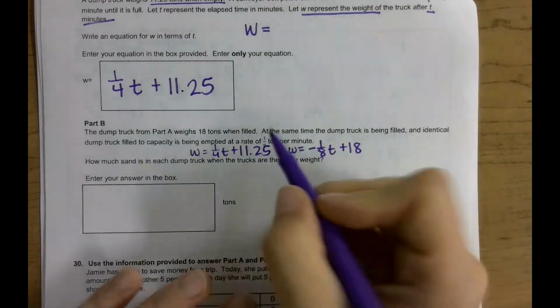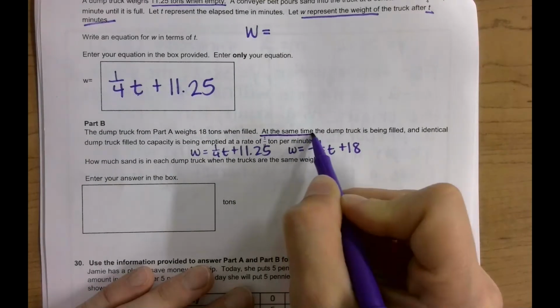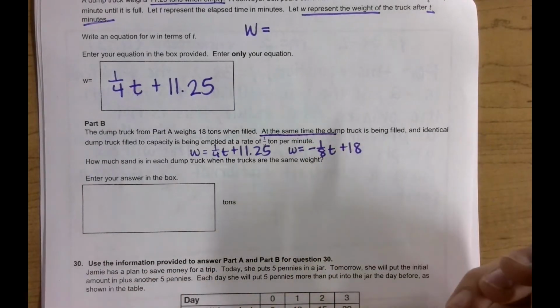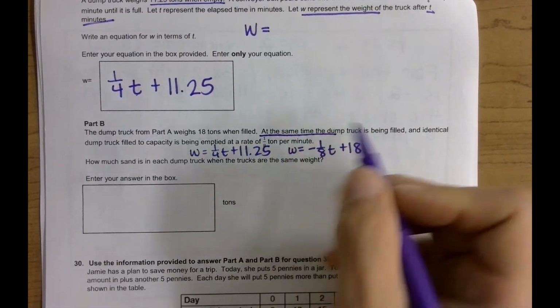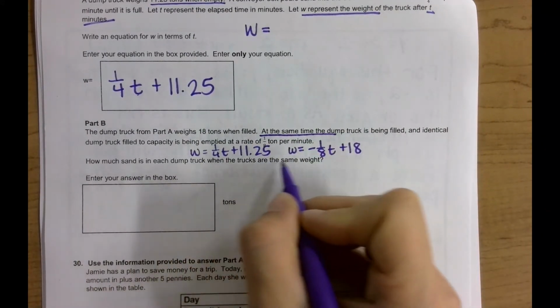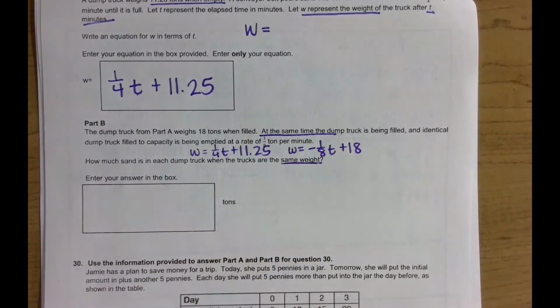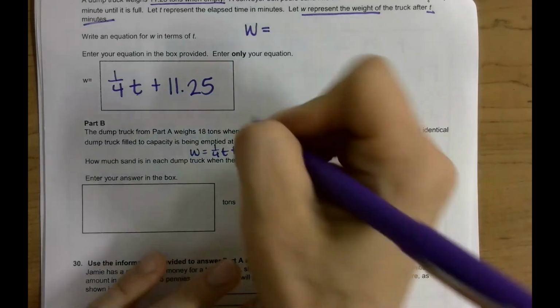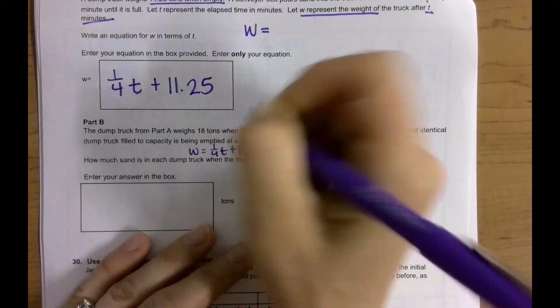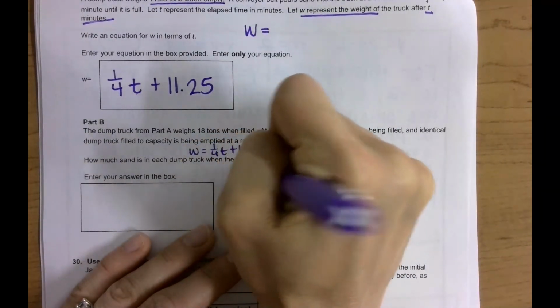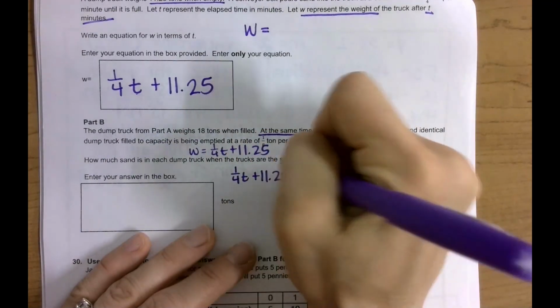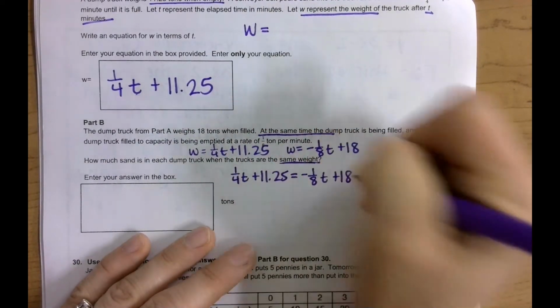Now, to find at the same time when the weight is the same. How much sand is in the dump truck when the trucks are the same weight? When we are asked to find the same weight, or whatever information is a part of the equation, we have to put these equal to each other. So I'm going to do 1/4 T plus 11.25 equals negative 1/8 T plus 18.